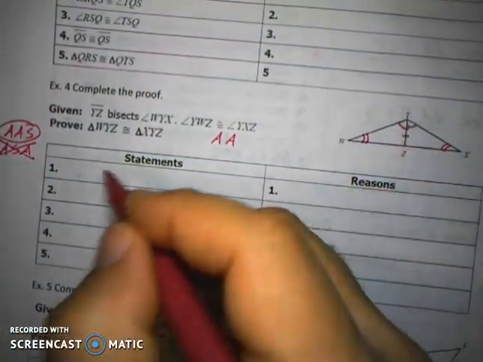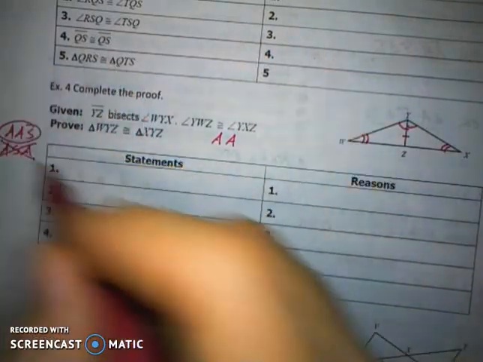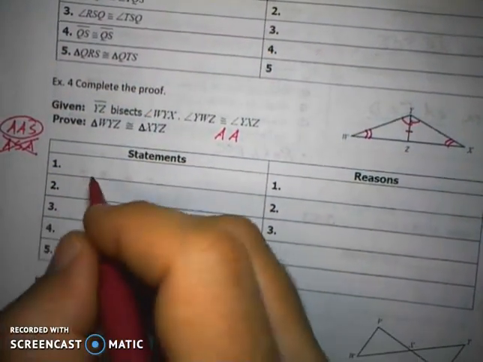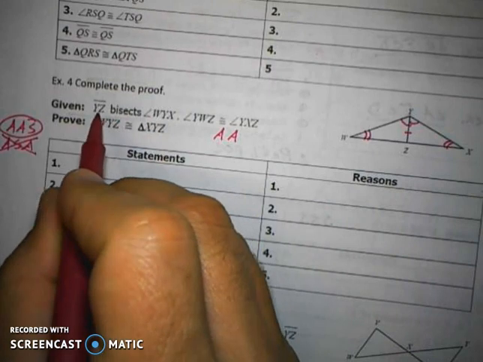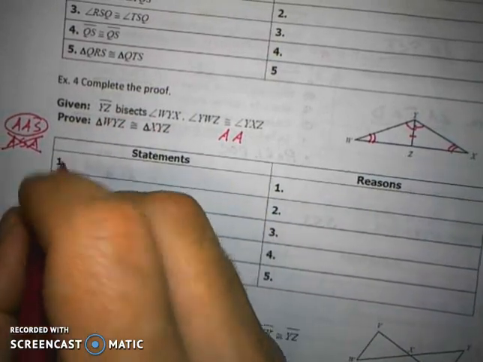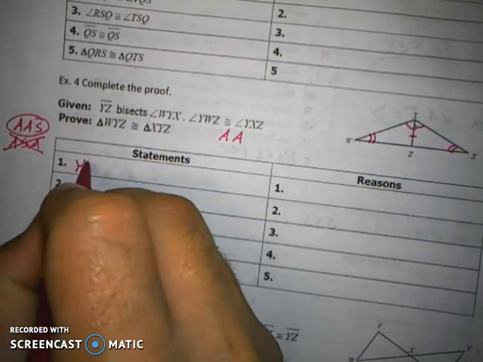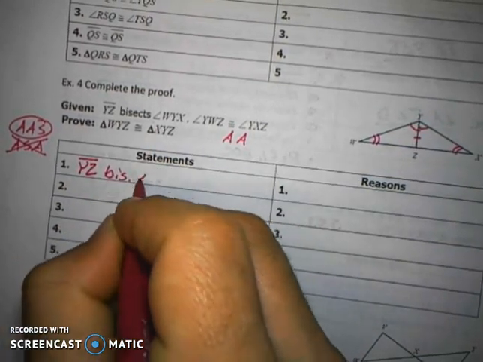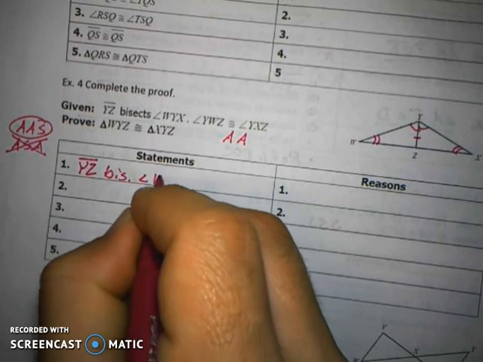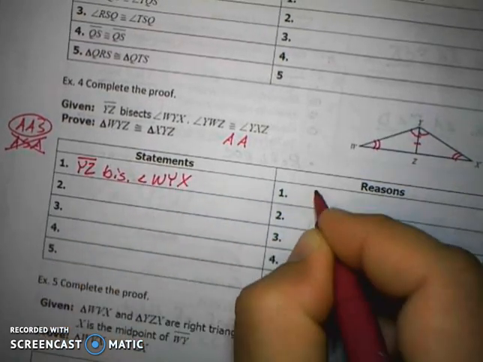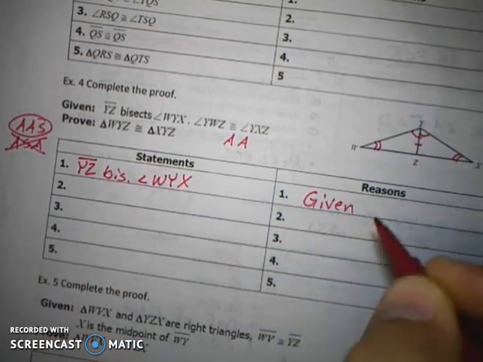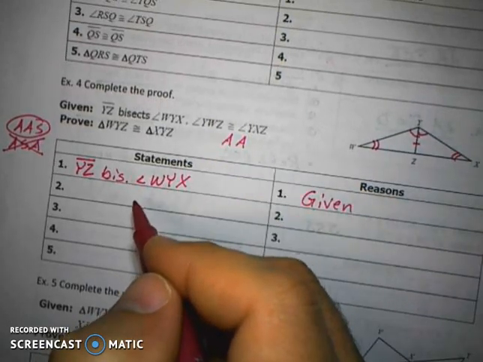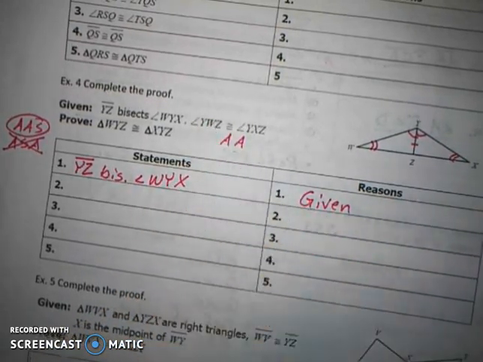So let's list out our proof. All of this that I've done so far is just planning, so we know how to list out the proof. I'm going to follow the same pattern we've been following by listing out these statements separately. I'm going to start with YZ bisects angle WYX because it's given. And before I list the other given, if you were doing this on your own and you went ahead and listed the other given, I wouldn't count it wrong.